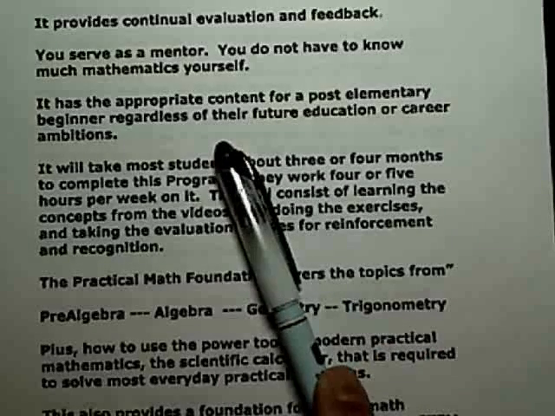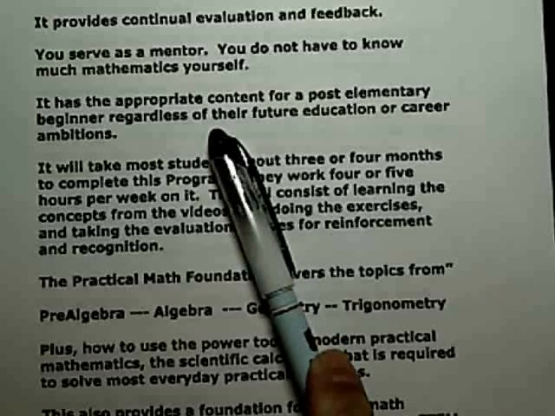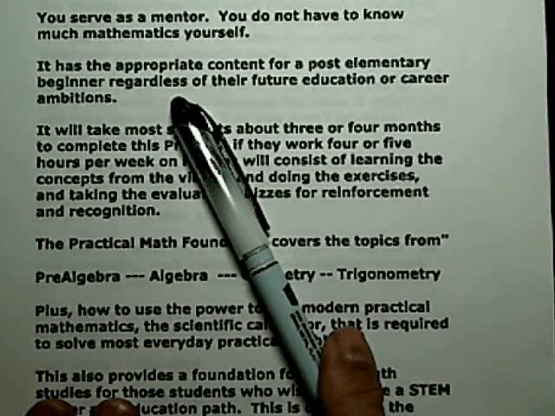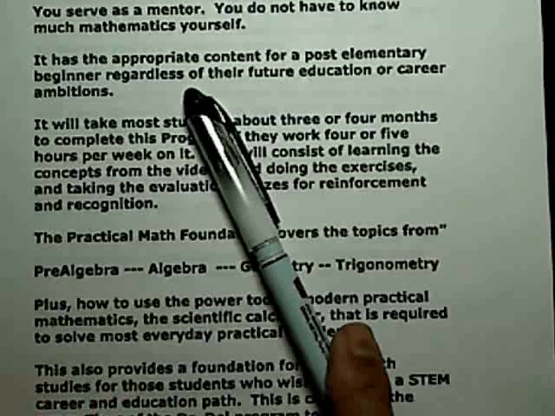Now, this content is appropriate content for any post-elementary math beginner, regardless of what their future education is going to be. But of course, it's particularly good for students that may not want to go into science. They may just want to be in a non-professional technical subject, or just have a general background in math that they can use in their life, and that program is very well designed for that.